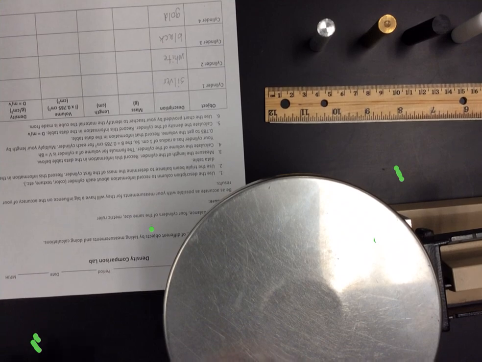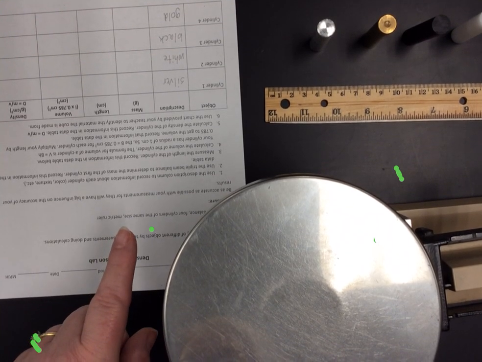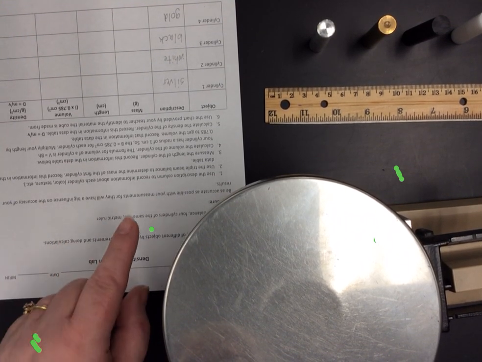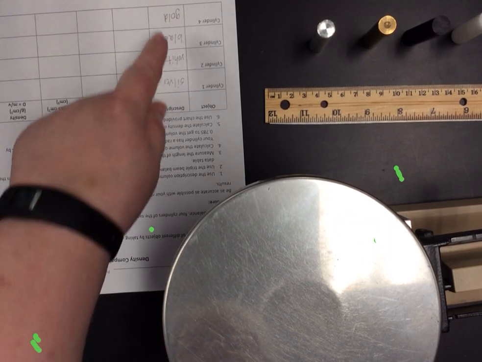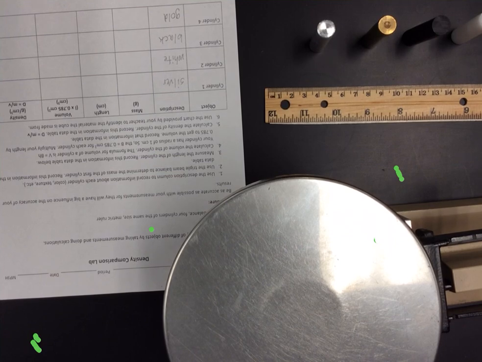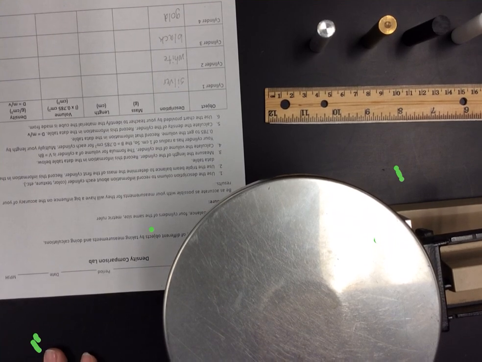First thing you're going to need to do is get the data table into your ISN, or you can pull this sheet. I'll have it in there for you. And you can see that Ms. Garcia has put down the color of each cylinder, since this particular set has 4 different colors, and that makes it easy to tell them apart.